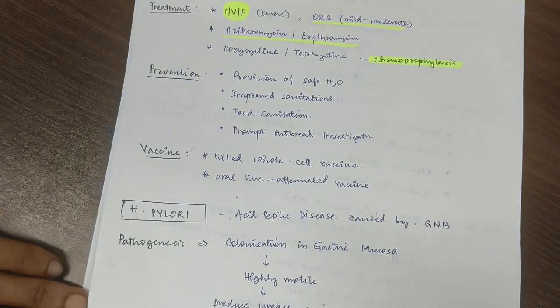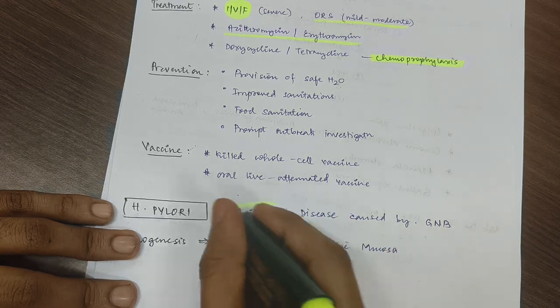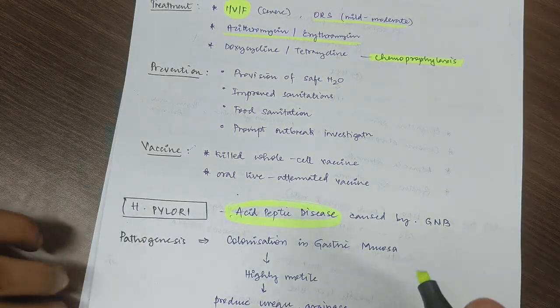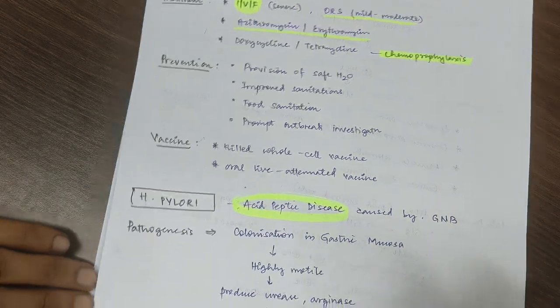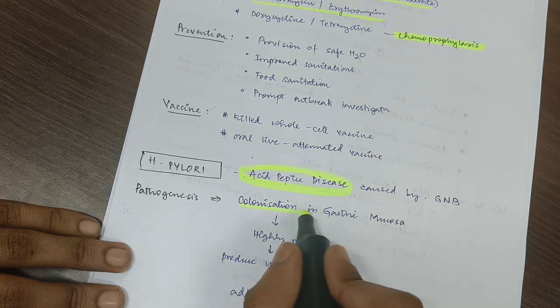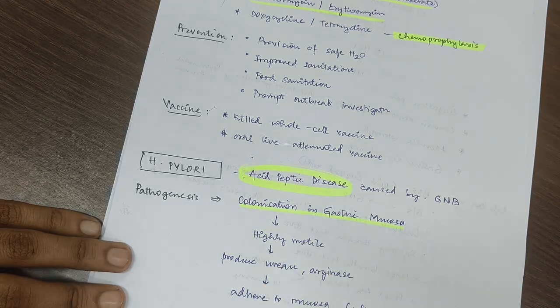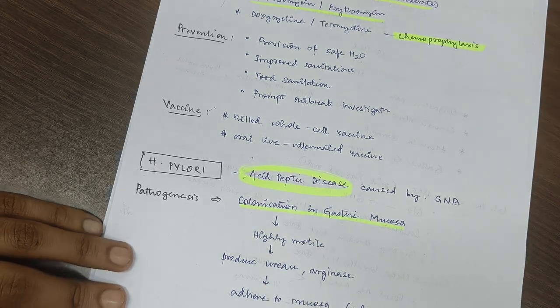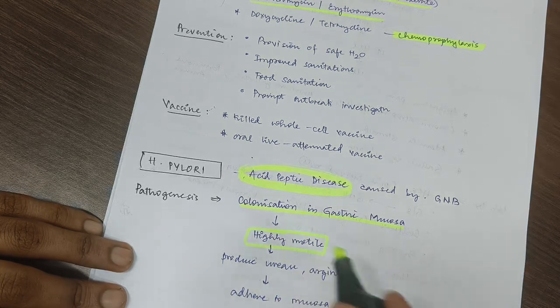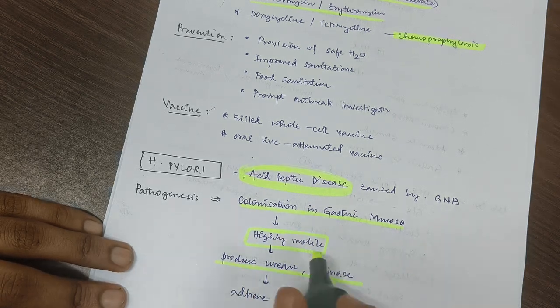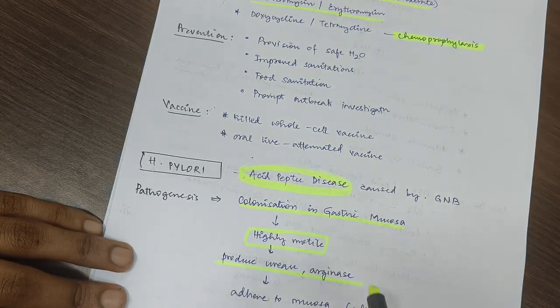Next, coming to H. pylori, that is acid peptic disease, which is caused by gram-negative bacilli. Basically, the first step is colonization. Remember, then it is adhering, then entering inside using enzymes, and after adhering to the mucosa, causing effects. Then it is highly motile. Since it is highly motile, it is easily coming inside. It is going to invaginate.